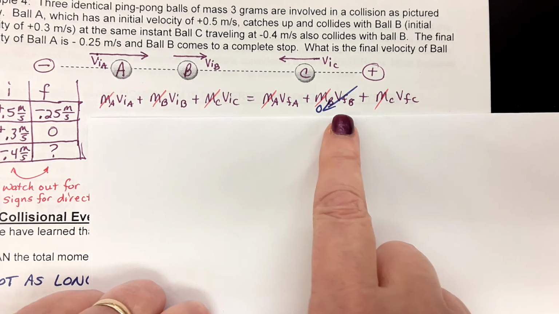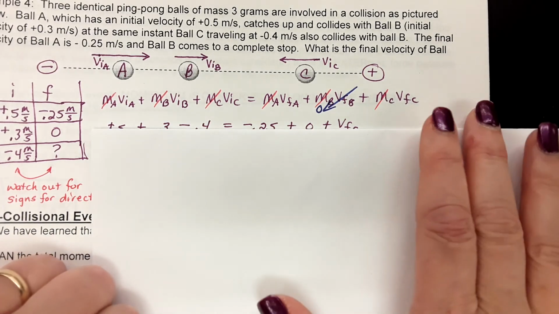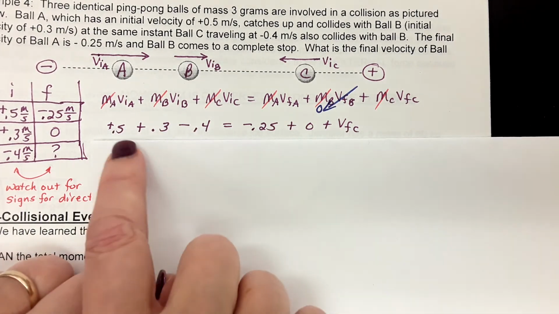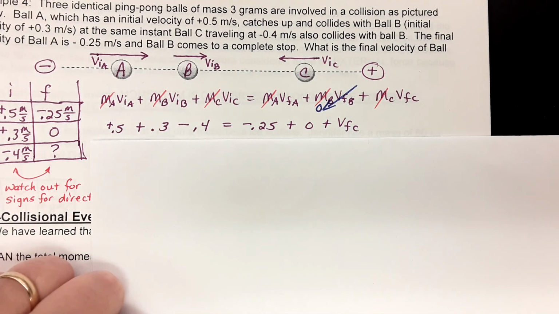We also know that the final velocity of ball B is 0, so we can drop that one. Now we're left with this, and I simply plugged in the velocities with their respective directions.